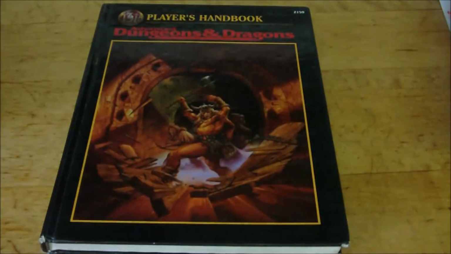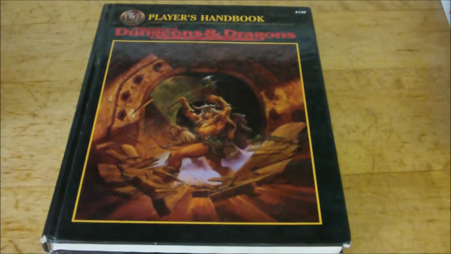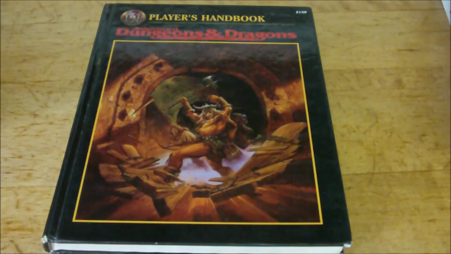That's sort of the last holy grail item that I'm trying to find for my collection. I've seen a few come up in my area, but they've always been in pretty rough shape, and I'm not interested in buying something that's really horribly damaged, so I'll hold out for a nice condition copy, which will happen one of these days, I'm sure.